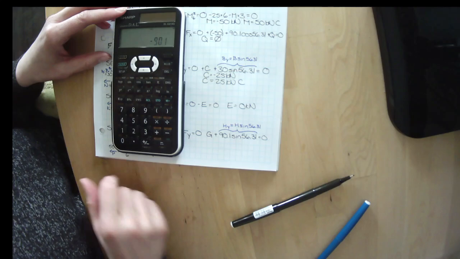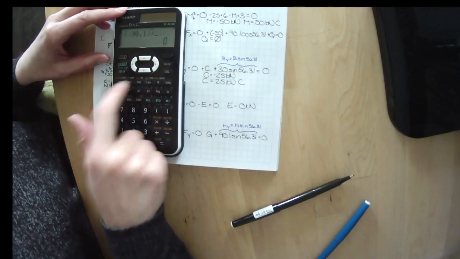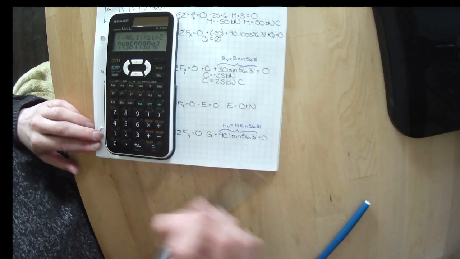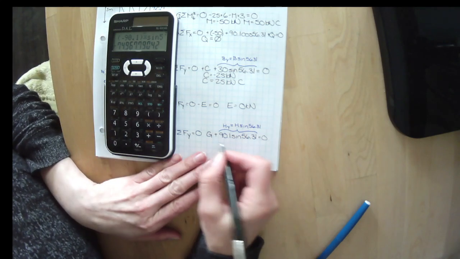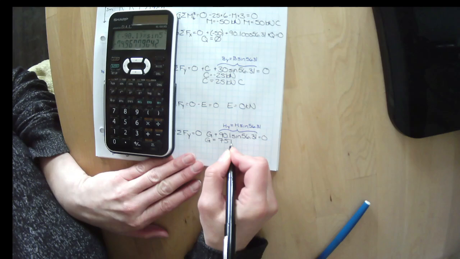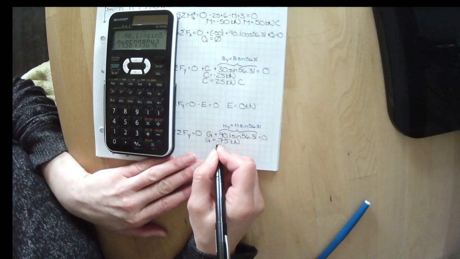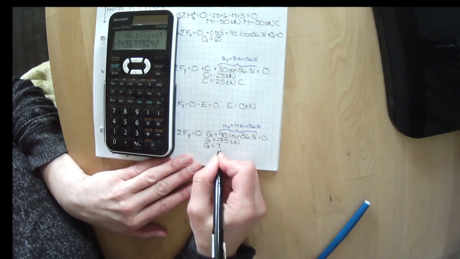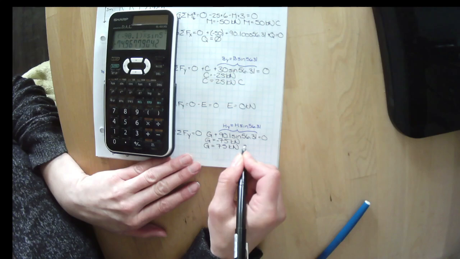So negative 90.1 times the sine of 56.31, and that's pretty darn close. If we round that up, we've got G equals 75 kilonewtons, but it's minus. So G equals 75 kilonewtons in compression.